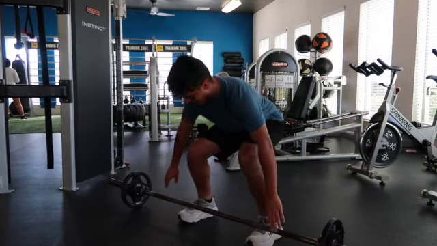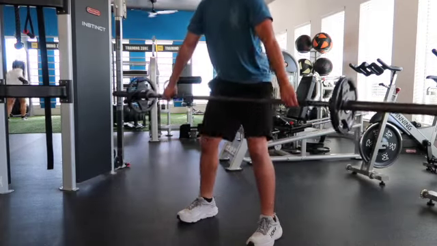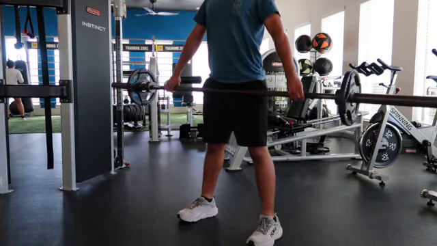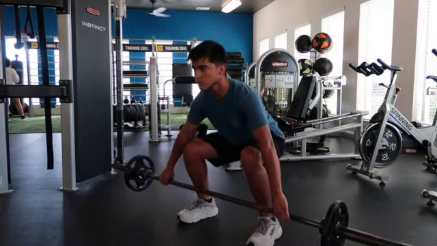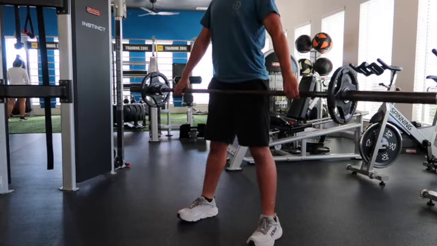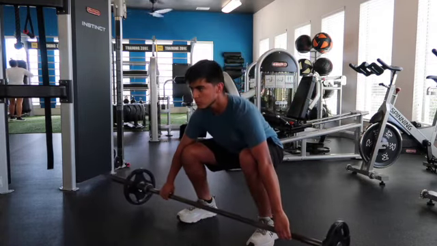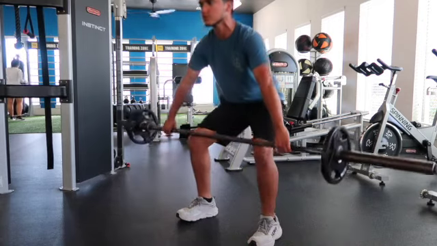For the lower body portion of the barbell modality, we will be going into deadlifts. And to start with the first variation, we will do snatch grip deadlifts. For the snatch grip, you want to have the same or similar stance to a traditional deadlift, but instead of having your grip at shoulder width, you want to have it wide on the bar.